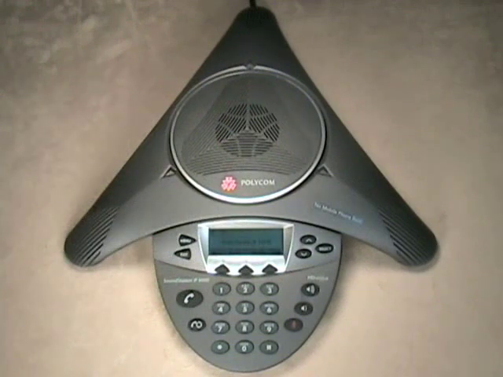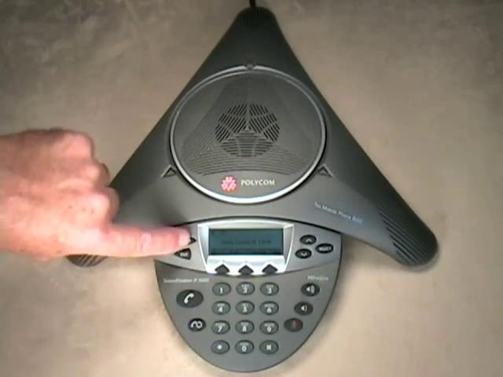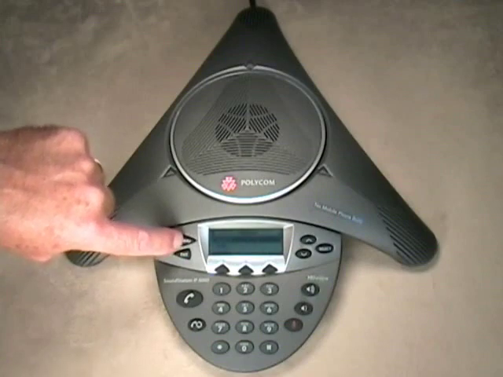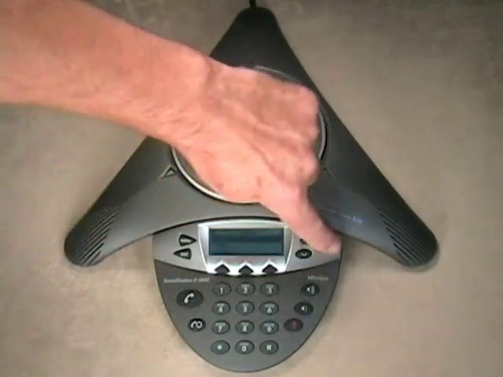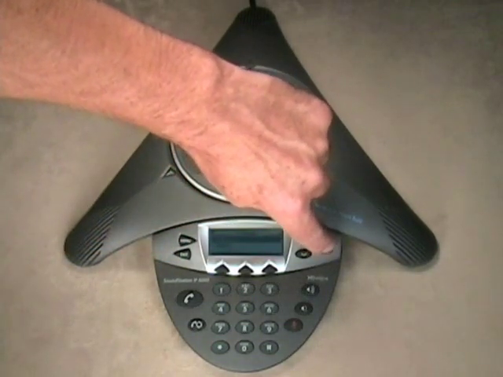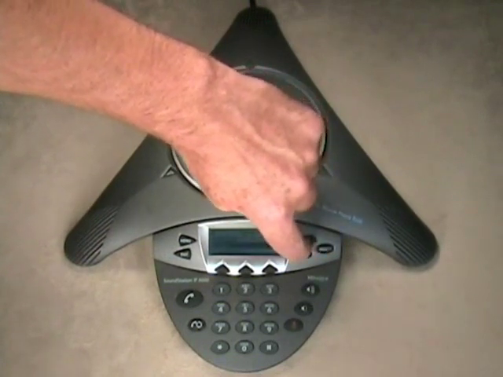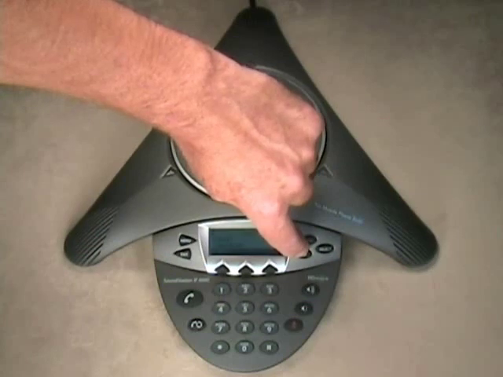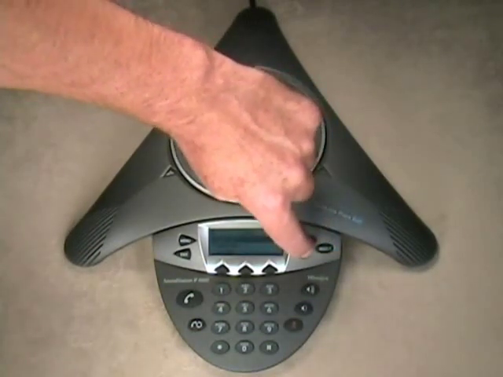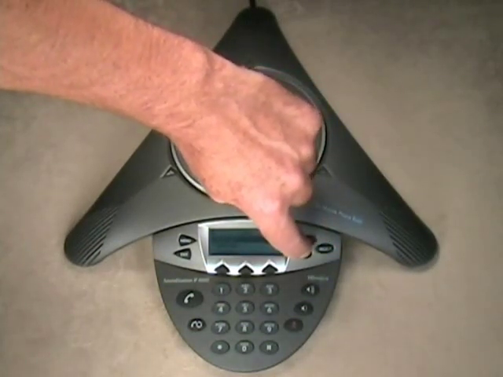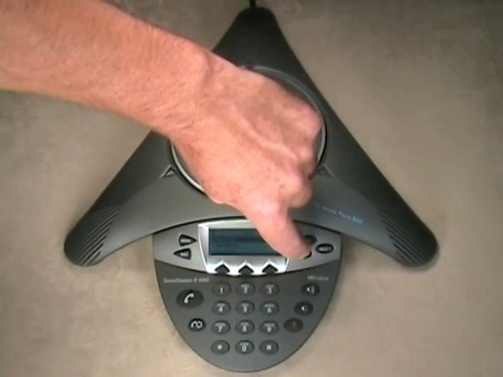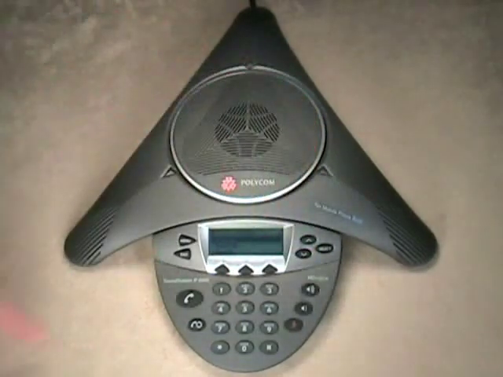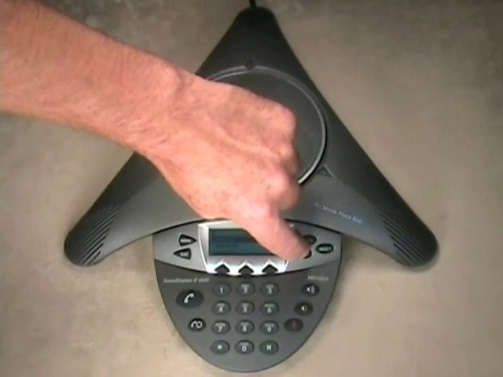To access the other call lists on the system, for placed calls and received calls, press the menu button here, select Features, use the down arrow key to option number 4 and select Call Lists, and you can see missed calls as option 1, received calls as option 2 and placed calls as option 3.